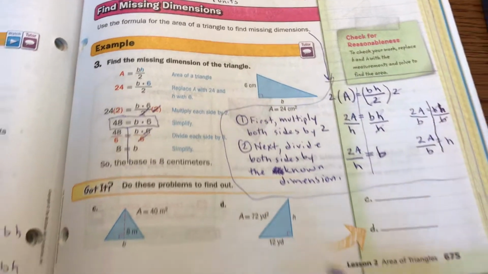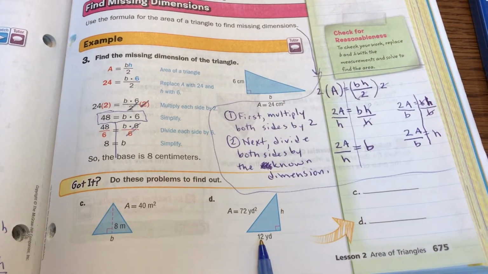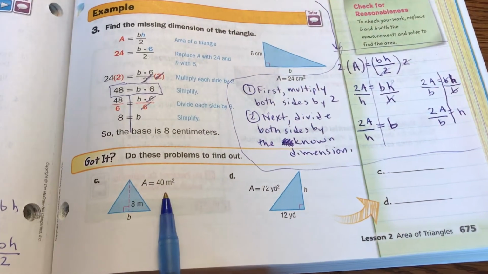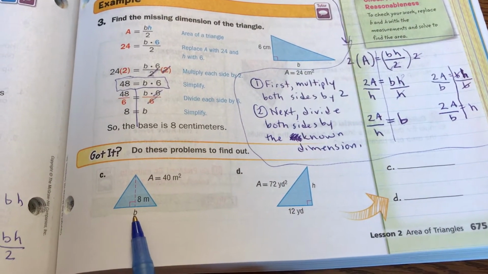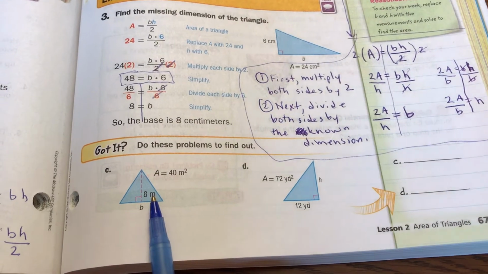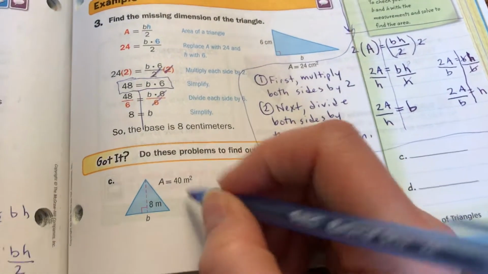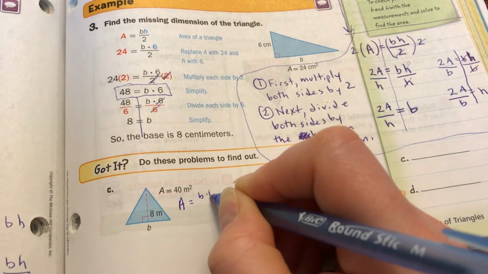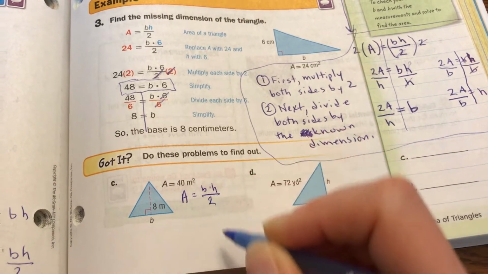So we're going to try these two problems down here. All right, let's do this one first. We know the area, we don't know the base, we do know the height. So here's how you show your work. Do this with me. Area equals base times height divided by 2.